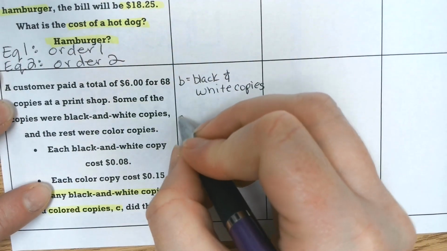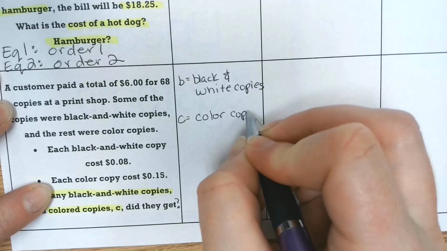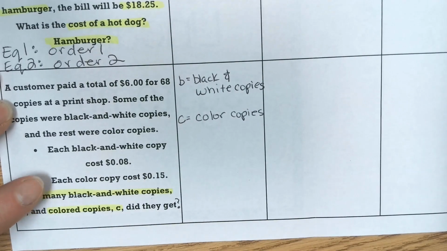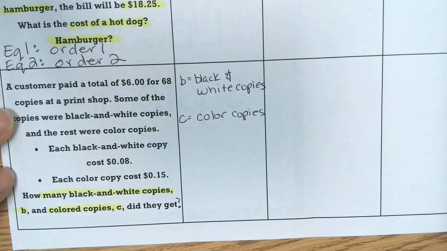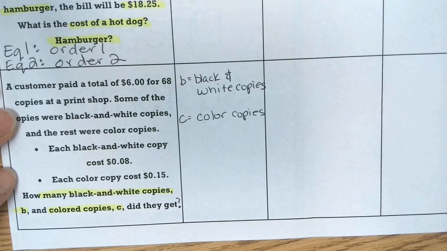And then C for color copies. So now we need to come up with an equation.